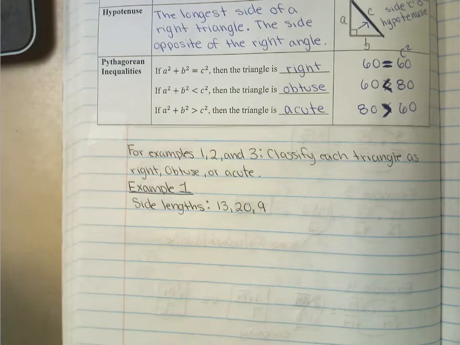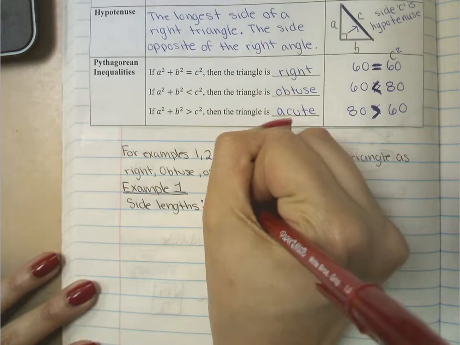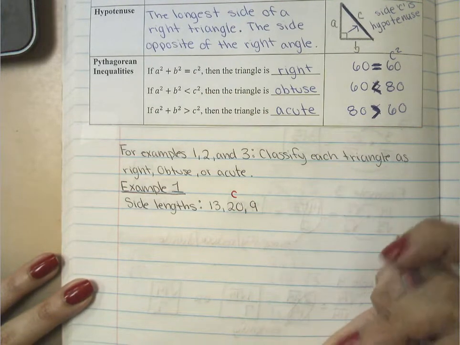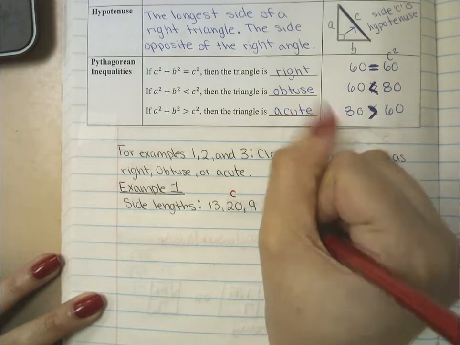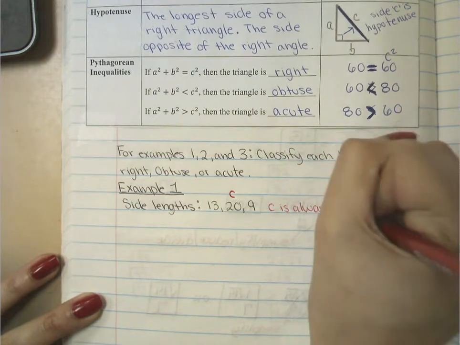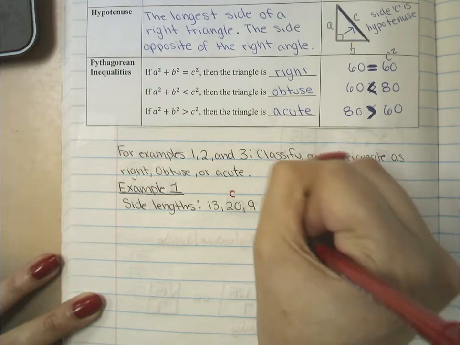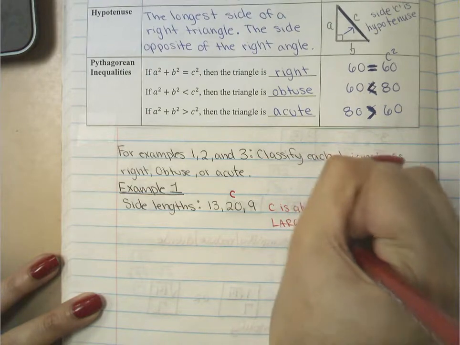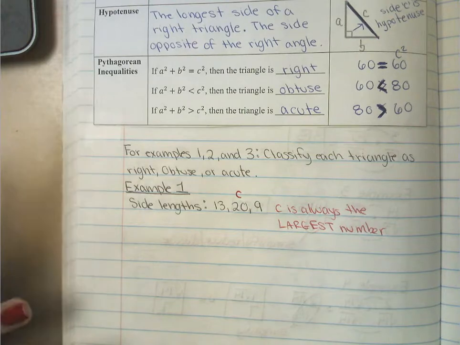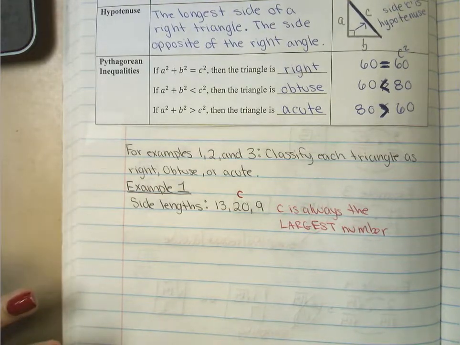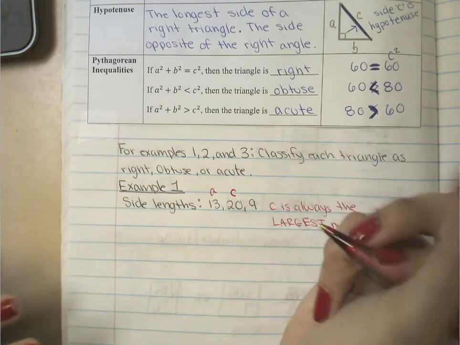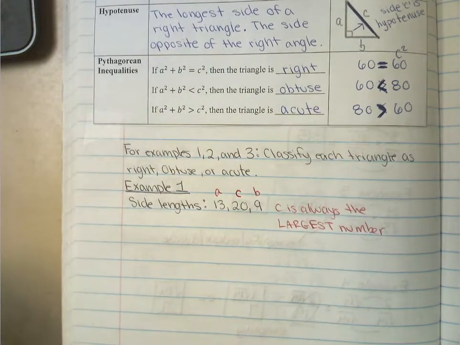So my largest number is 20, therefore c would be the hypotenuse. 20 would be the hypotenuse. So I'm going to write it right here. C is always the largest number. So once you determine that, then a and b don't matter. I can make a be 13 or I could make a be 9. It doesn't matter. The only one that matters is c.